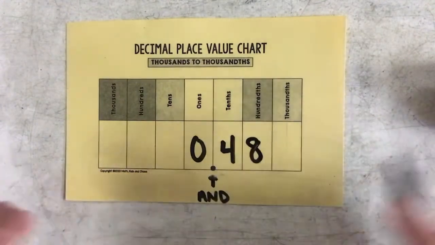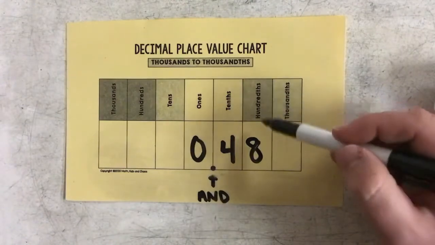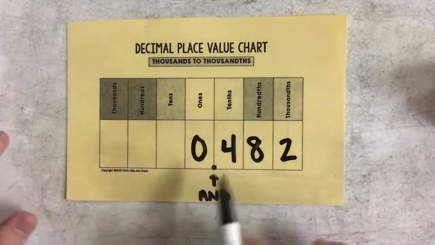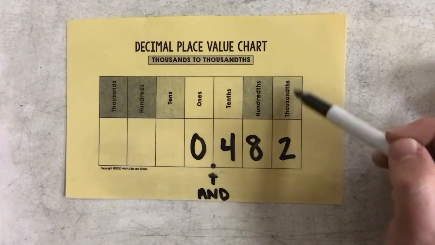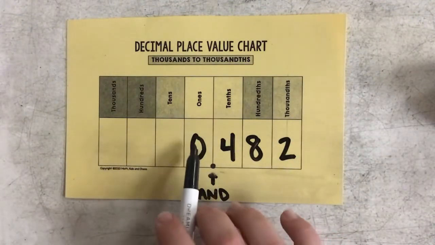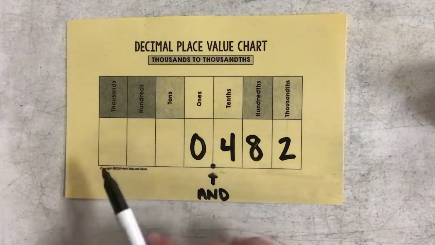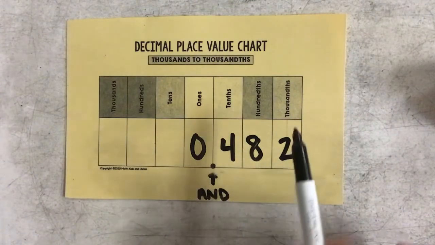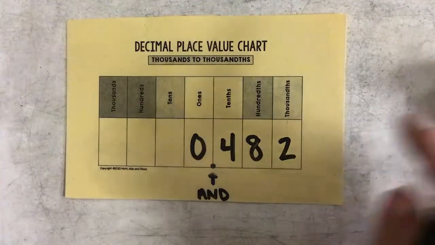This number would be read as 48 hundredths. This number would be read as 482 thousandths. So again, if there's a 0 in my ones place, I'm not going to read anything that comes before the decimal. I'm just going to read the numbers that come after the decimal, followed by the place that they're in. So this would be 482 thousandths.